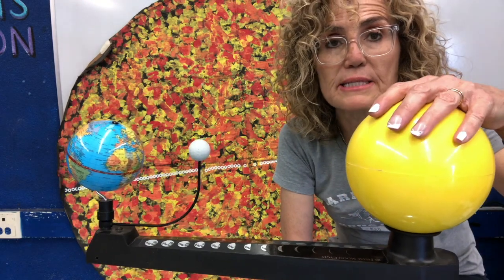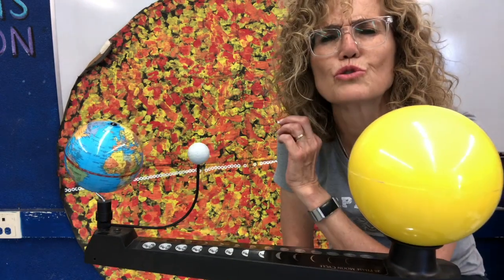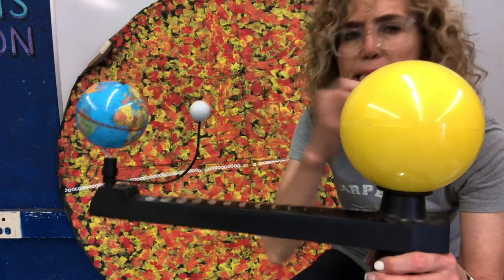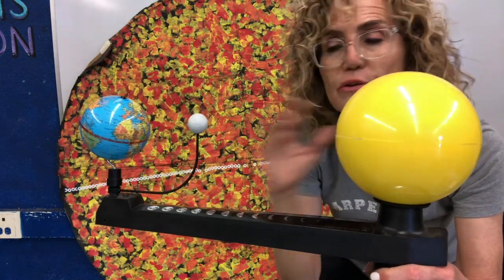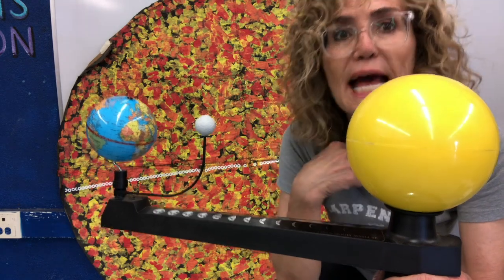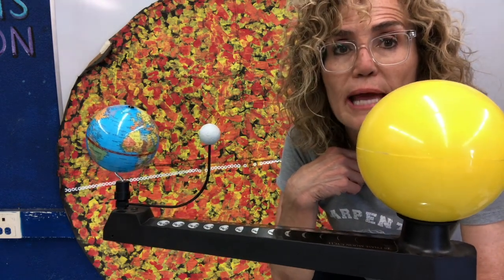If the sun was this big, the Earth would be so tiny. This is just so you can see how they would react with each other, how they move with each other. But that's not the only thing that's happening, right?